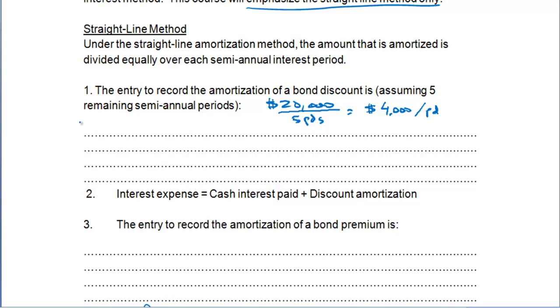The journal entry for that, remember, all happens on the interest payment dates. We know that the corporation is going to record some amount of interest expense, and we also know that it is definitely going to pay cash. The cash amount is fixed based on the coupon rate, the rate printed on the bond.